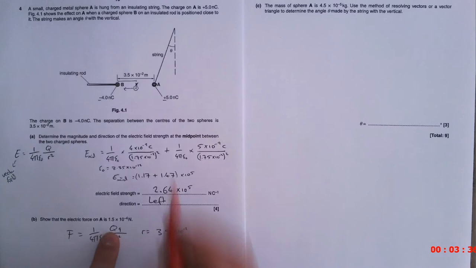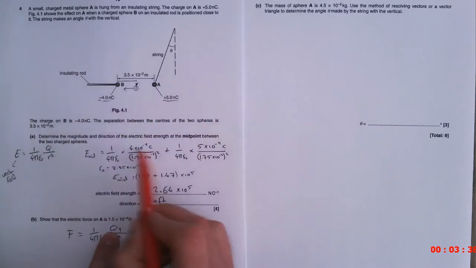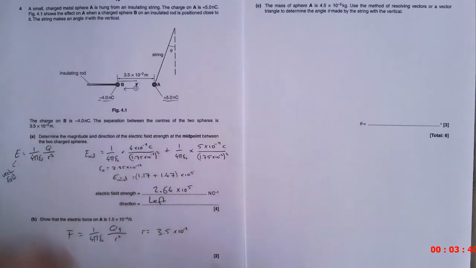We can substitute in these charges, with the conversion factors, and if you do that, you should end up with the force being 1.47 times 10 to the minus 4 newtons, which rounds to 1.5 times 10 to the minus 4 newtons to one significant figure.